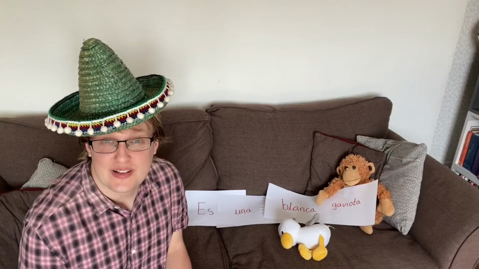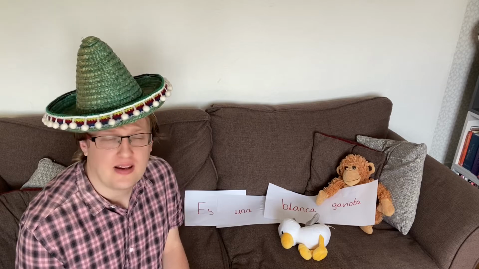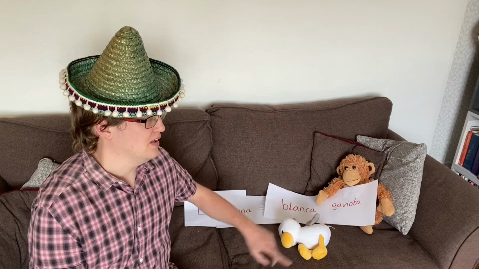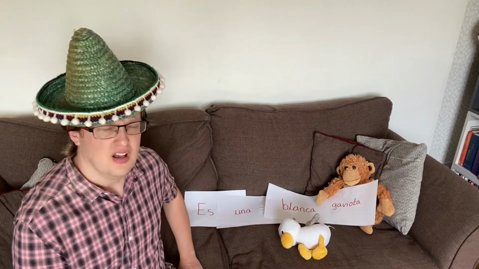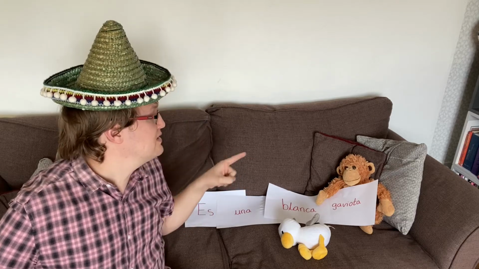Muy bien. Let's have another look at our beautiful sentence. As you can see, it's a white seagull is es una gaviota blanca. Es una blanca gaviota? It's a white seagull? Someone has changed the order of these pieces of paper again. Mono, is that you? Do that one more time and you are going straight to the naughty spot.